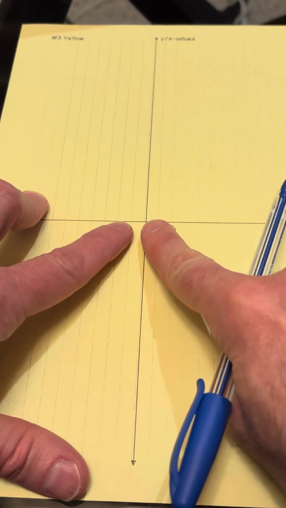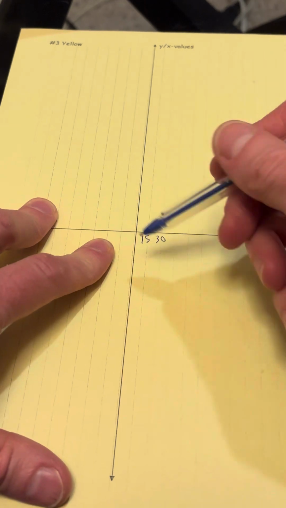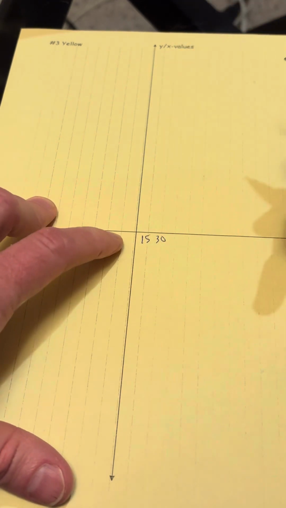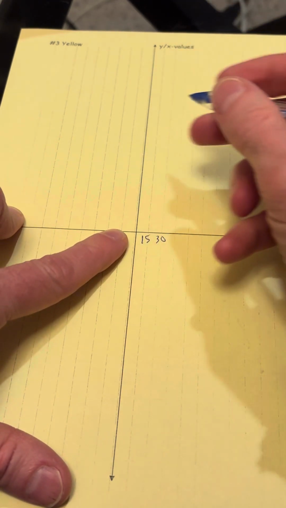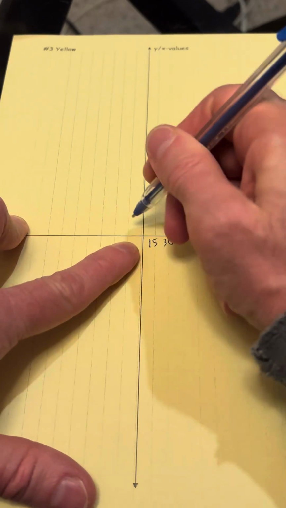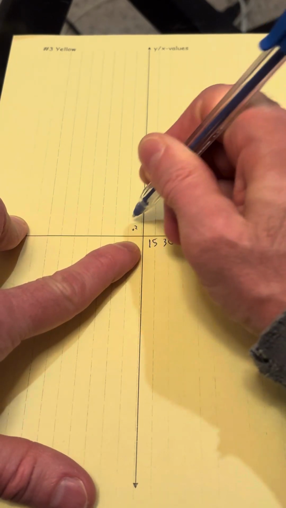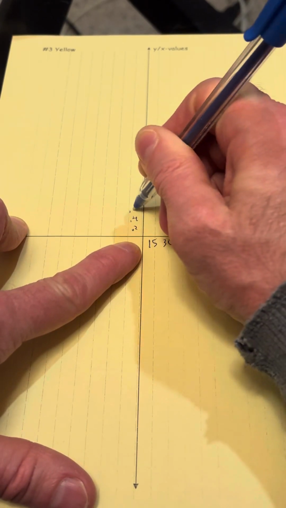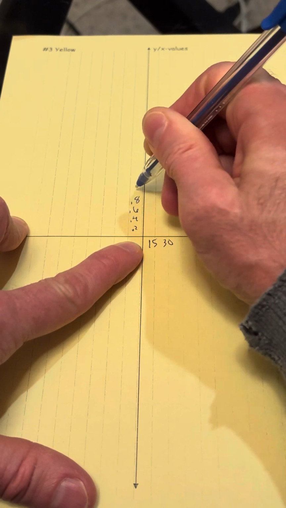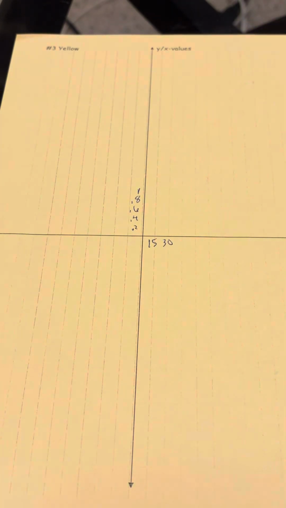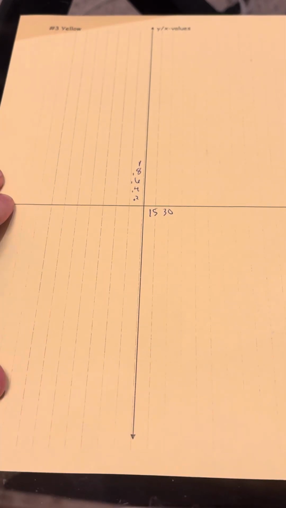Eventually, we'll talk about why it is that you don't have quite as much space along here. Now, going up, again, you may not need to mark these, 0.2, 0.4, 0.6, 0.8, 1, and so on. I think if you use a scale like that, you probably will be good.